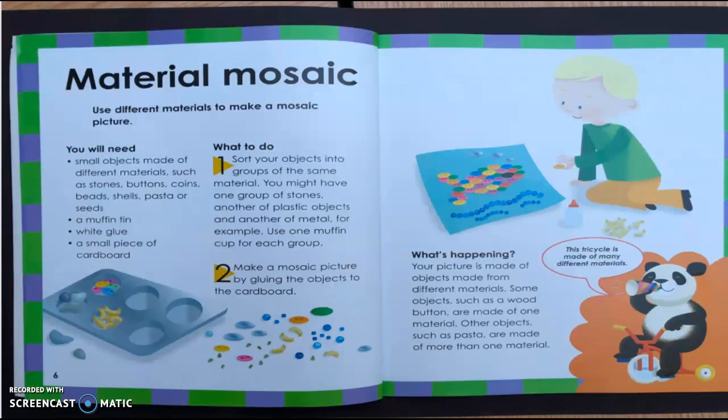Now, boys and girls, let's review the key details that I found about what we would need, what was most important for making this material mosaic when we read this the last time. I highlighted 2 key details, small objects. That was all the different things in here. And a muffin tin. That was 2 key details that I found that I thought were important, so I wanted to share that finding with you.